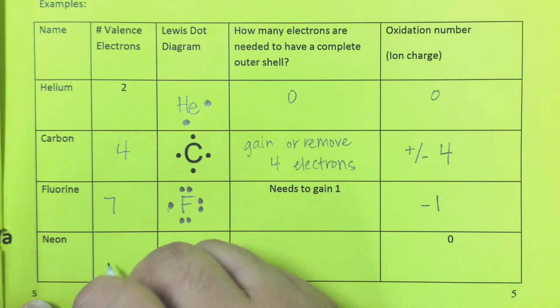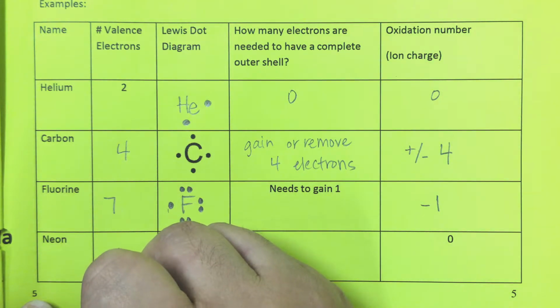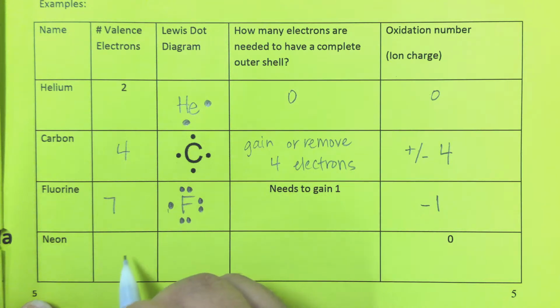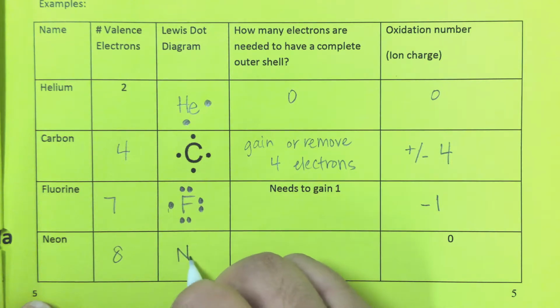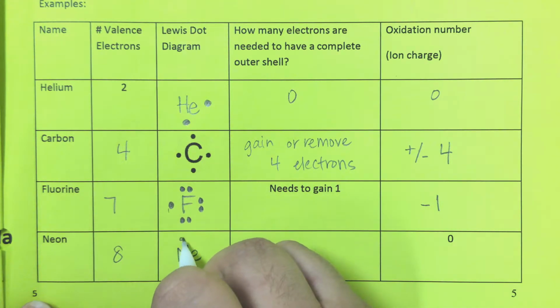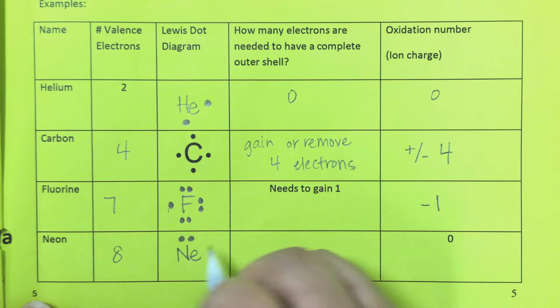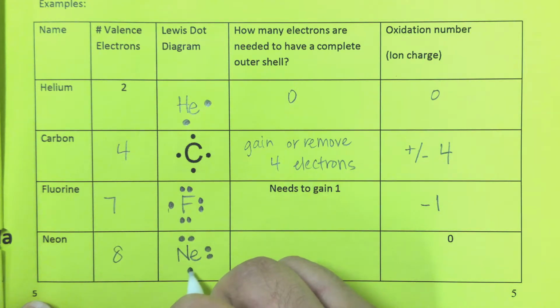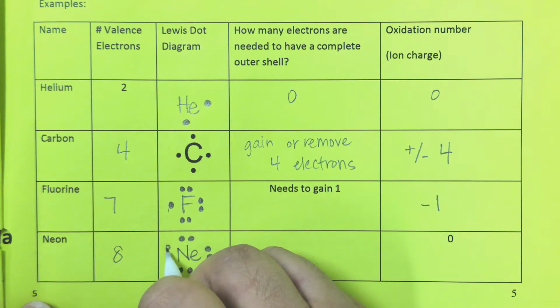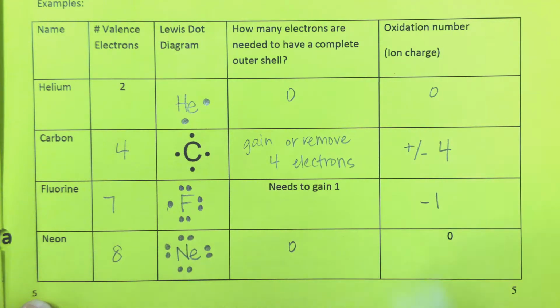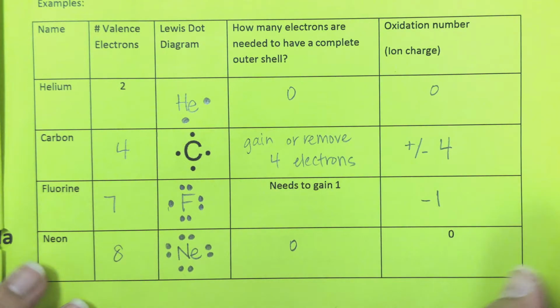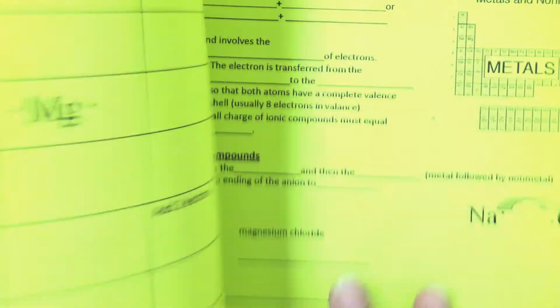And lastly, neon. Neon's valence electrons, it's in group 8A, so we need 8 valence electrons. Your Lewis dot diagram, your symbol is Ne for neon, so again you have 8. So 1, 2, 3, 4, 5, 6, 7, and 8. Now, how many do you need for a complete outer shell? You don't need any. We're happy at 8. We don't need any more than that. So again, my oxidation number is going to be 0. Hopefully all that made sense.